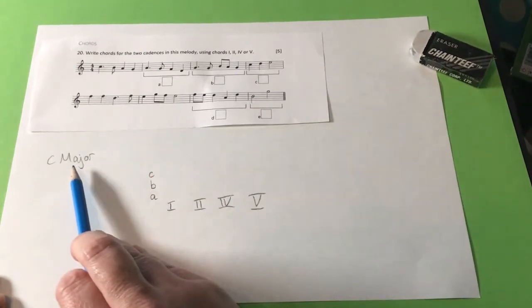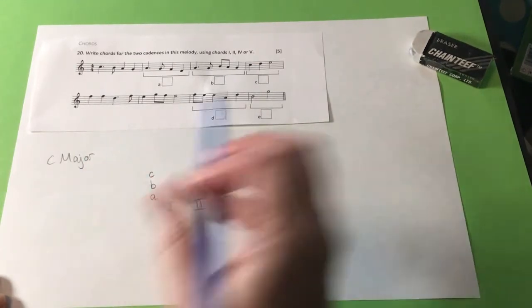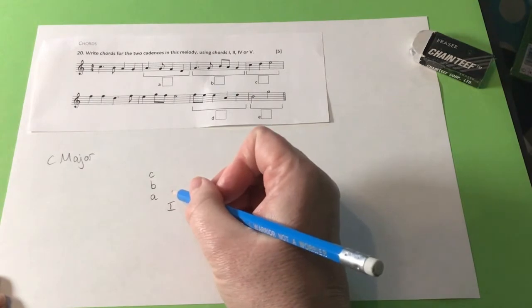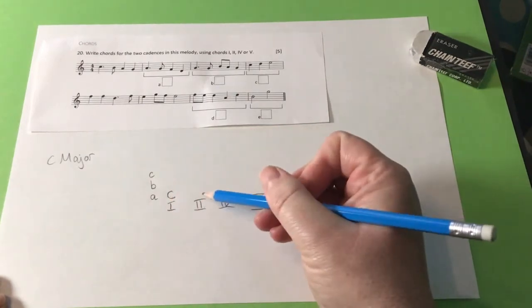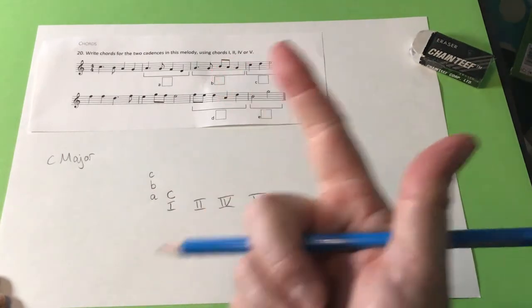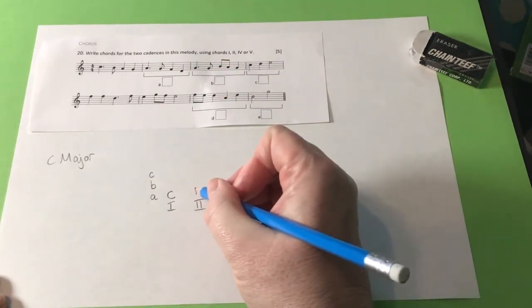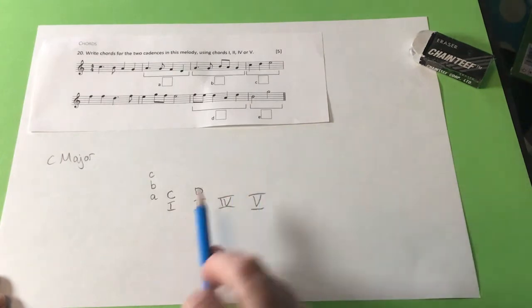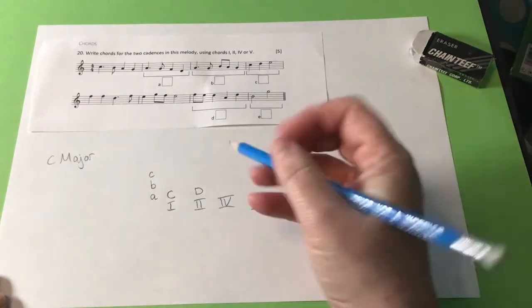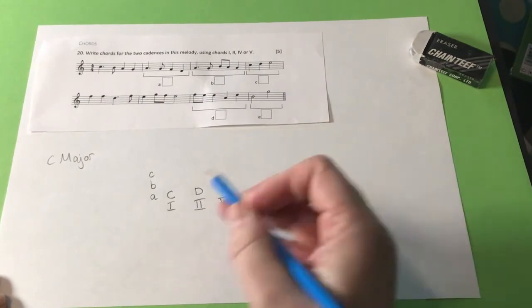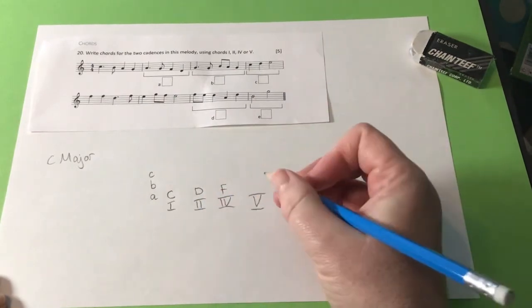Right, going back to the fact that our piece is in C major. Chord 1 would begin on C, so I'm going to put my C at the bottom here. Chord 2, C, D, just the degrees of the scale. So I'm going to put my D at the bottom here. Chord 4, C, D, E, F. So I'm going to put my F at the bottom there. And then chord 5, C, D, E, F, G.